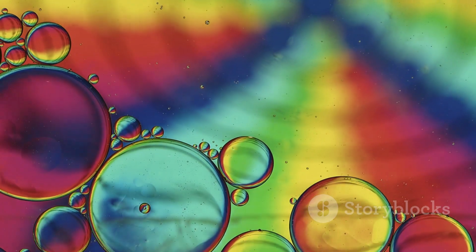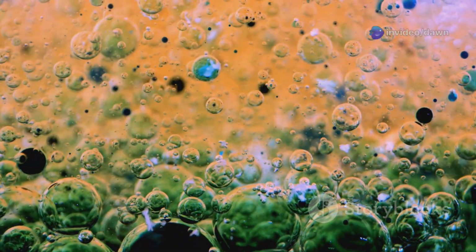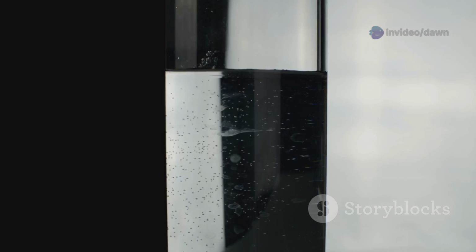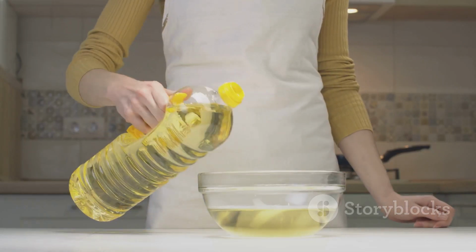Decantation is another handy method. It's great for separating liquids that don't mix, like oil and water. Just let the mixture settle, and the denser liquid, which is water in this case, will sink to the bottom. You can then carefully pour off the top layer, the oil, to separate them.